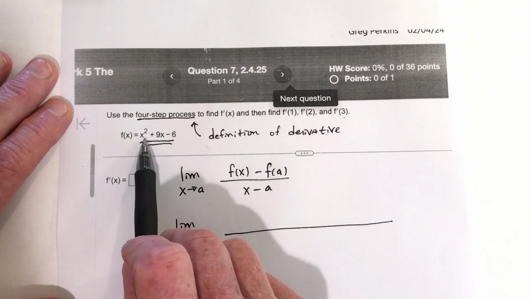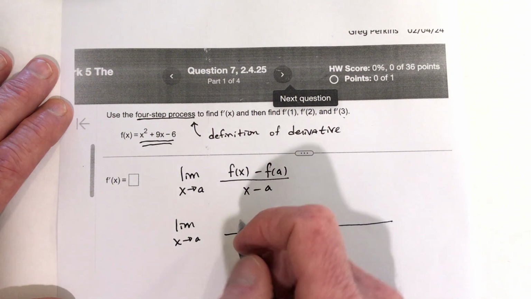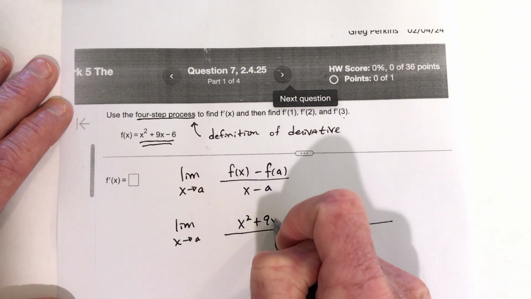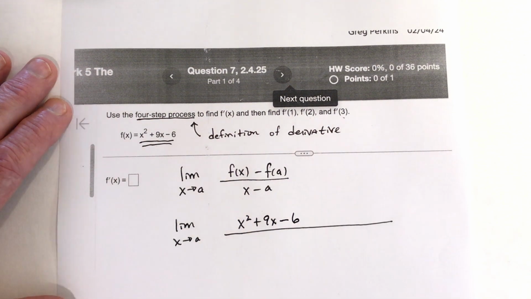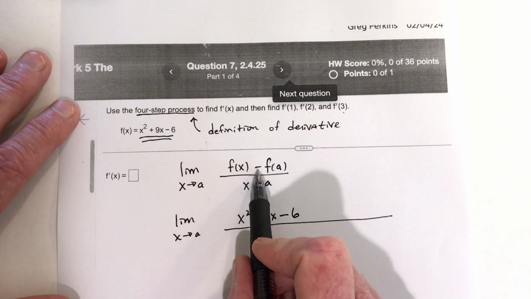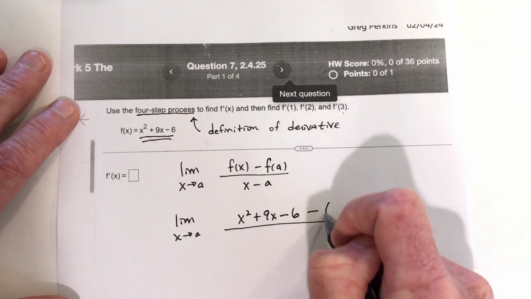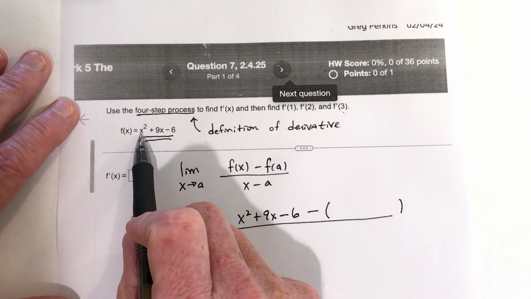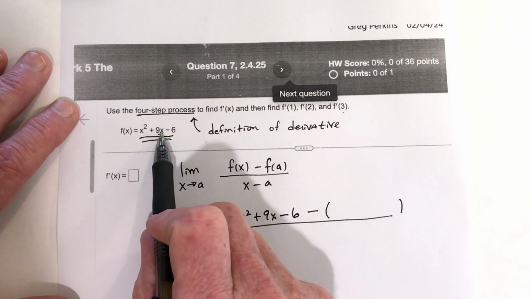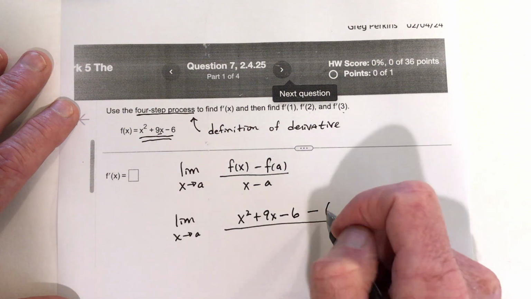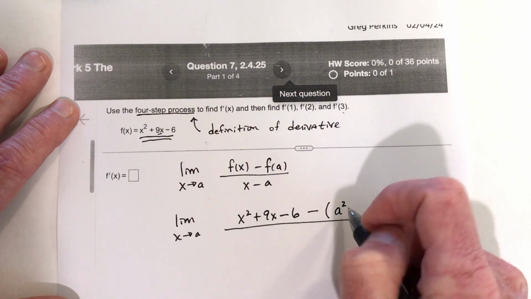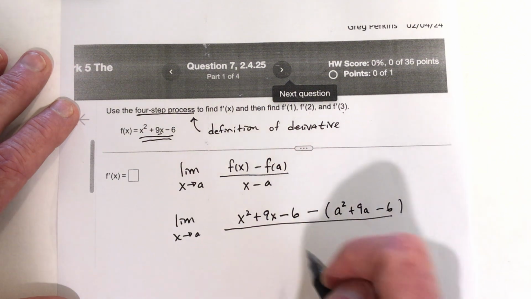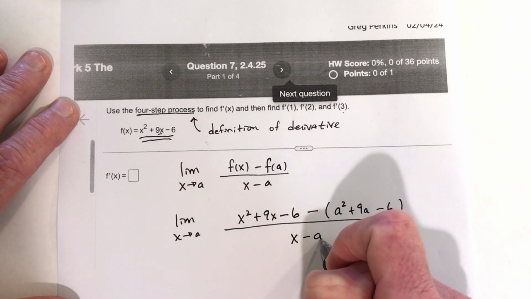First, I need to copy and paste the function right here, x squared plus 9x minus 6. Next, it goes minus, and now substitute an a in place of x. So this is going to be a squared plus 9a minus 6. And the whole thing is divided by x minus a.